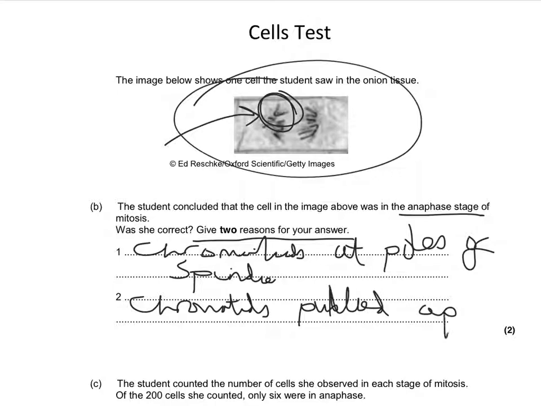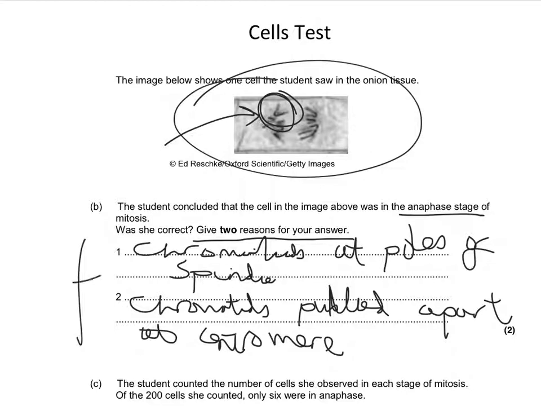Well, they've been pulled apart at the centromere. Hopefully you can read my writing. And that's the two reasons. You don't get any mark for saying yes or no, it is or it isn't, but you've got to give two reasons for your answer. Those answers would suggest to me that that is anaphase.